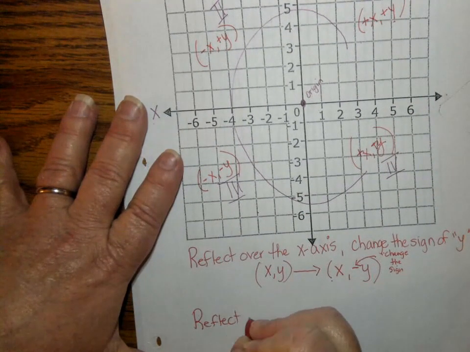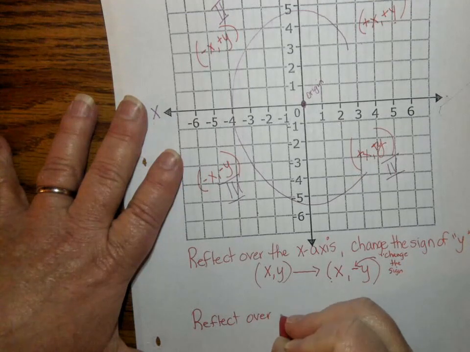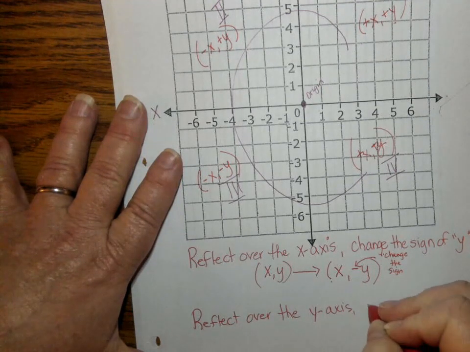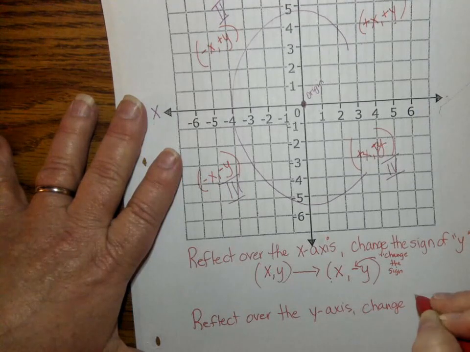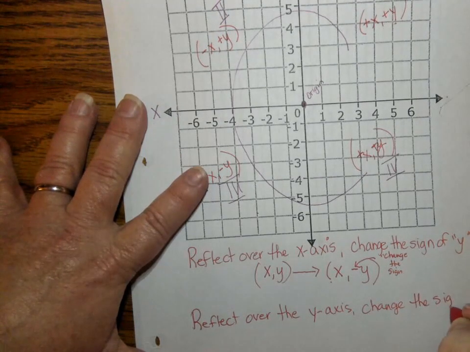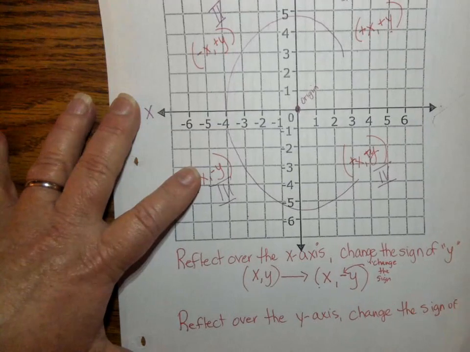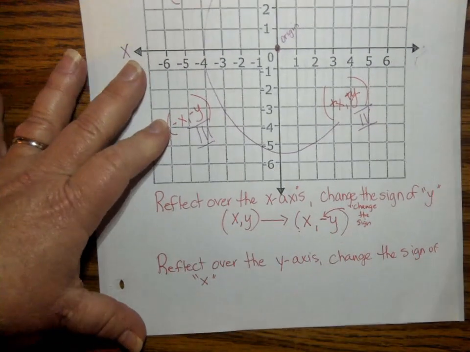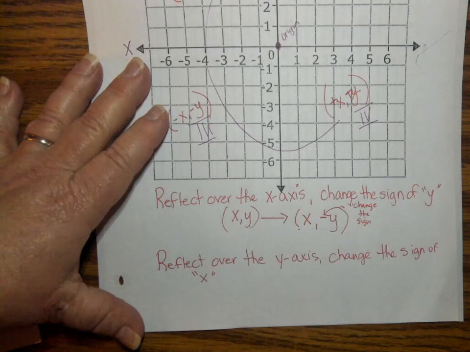Reflect over the y-axis, change the sign of x. Okay? So when we reflect over the y-axis, we change the sign of x.